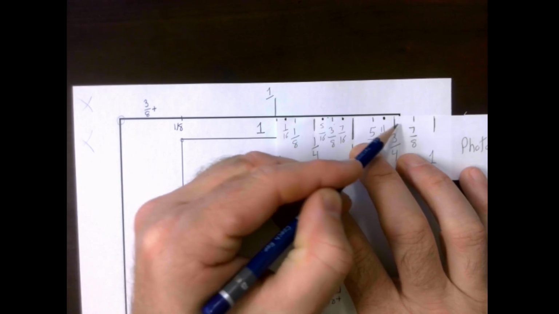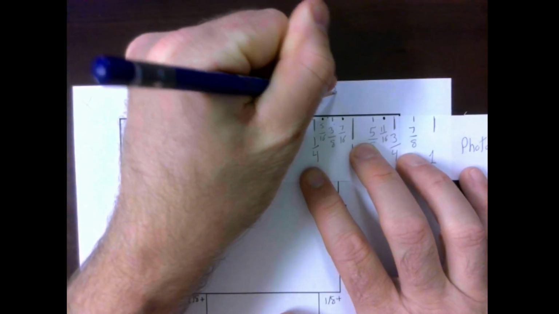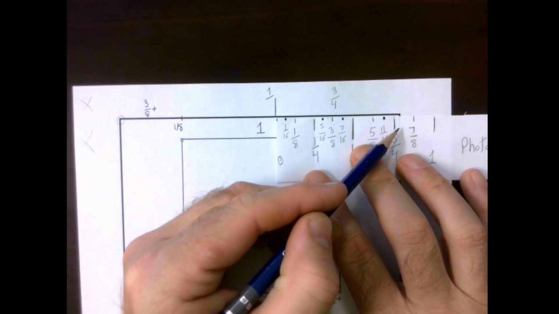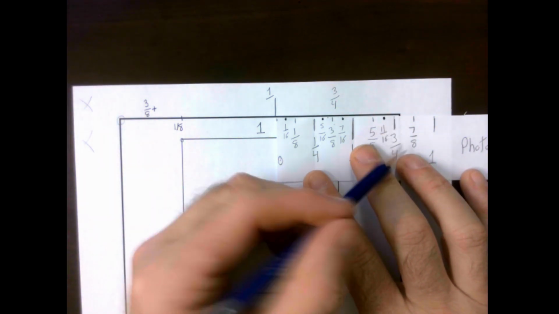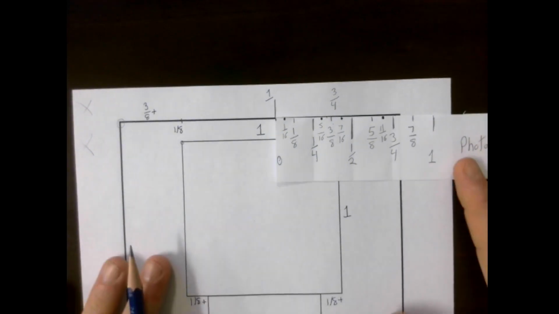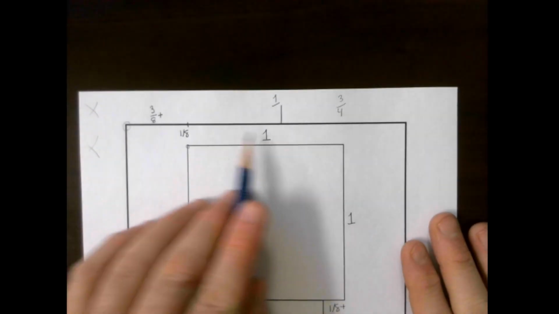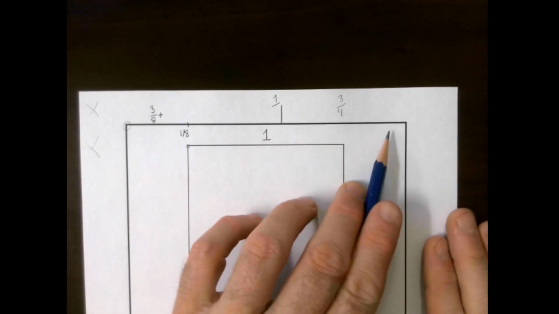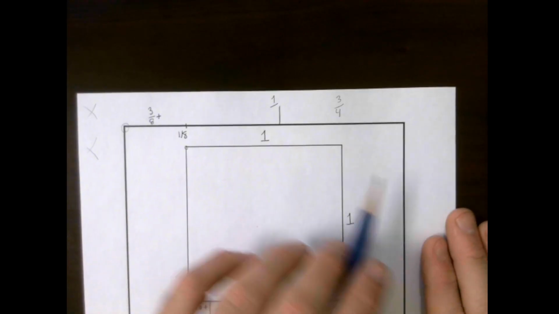Now, to make this easier, we're just going to go ahead and say that's 3/4, even though it's off a little bit. For what we're doing, that small difference isn't going to affect our drawing that much. So we know that we have one whole section here, and we have 3/4 up here.